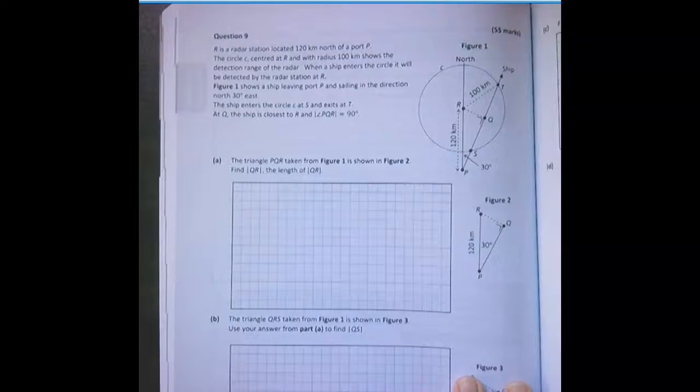This question is 2019 Leaving Cert, Paper 2, Question 9, Trigonometry. So the question tells you that Ore is a radar station 120 kilometers north of a port P. The circle C is located at Ore and has a radius of 100. It says when a ship enters the circle, it will be detected by the radar station.